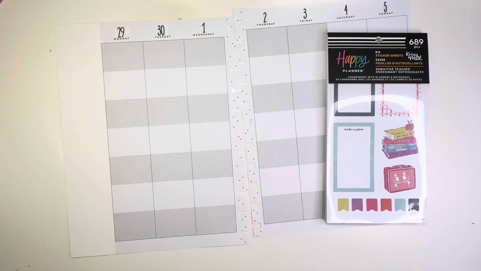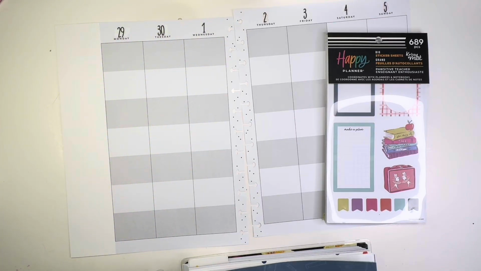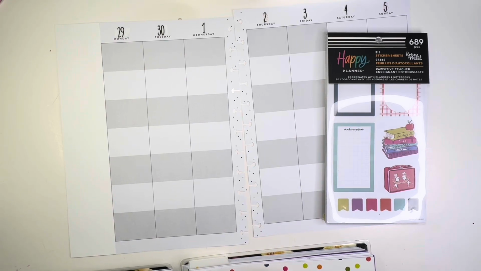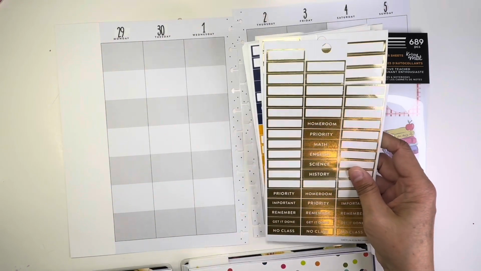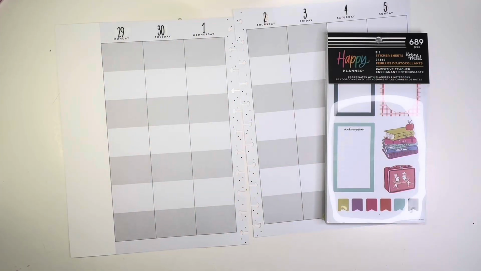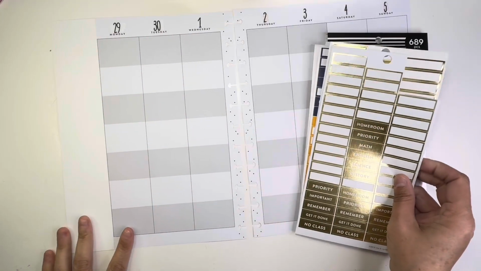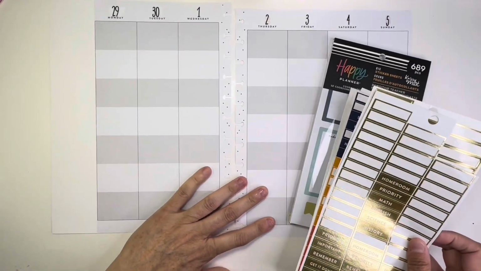Yeah. So I do have some headers, like subject headers, right here. I won't be able to use all of them because three of hers there's never any headers for.